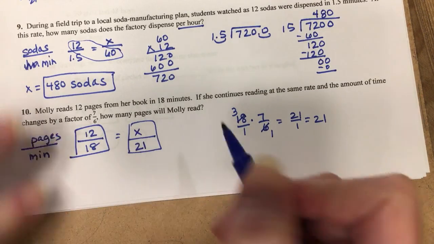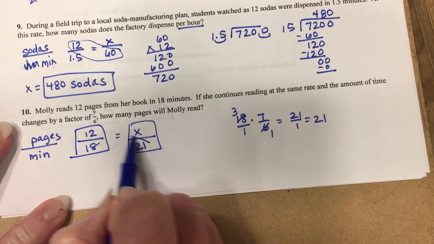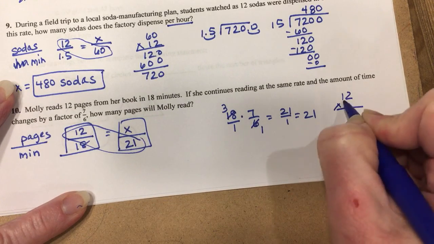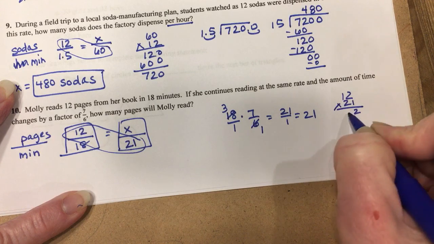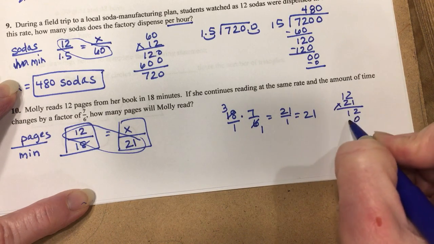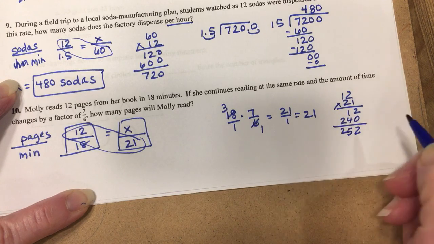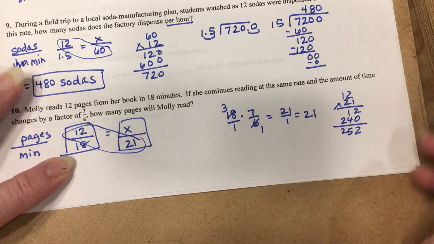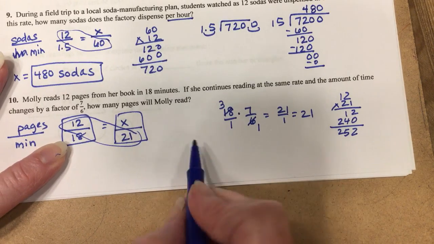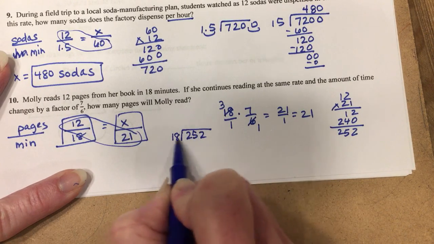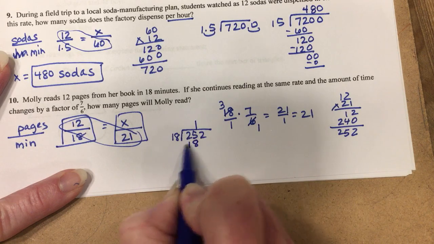And then I'm just going to solve like a regular proportion and multiply my diagonal numbers first. 12 times 21. Start with a 0. 2 times 2 is 4. 2 times 1 is 2. And then add these up: 252. And then I still need to divide by 18. 18 into 252. 18 will go into 25 once.